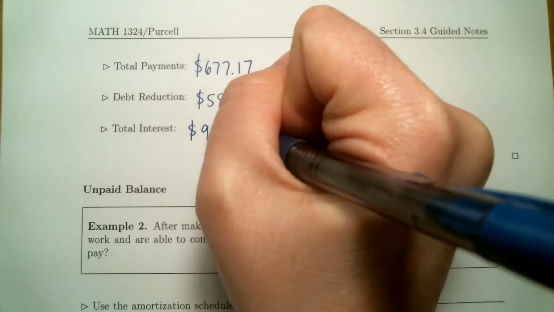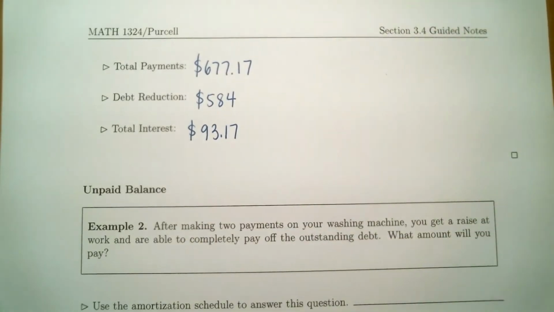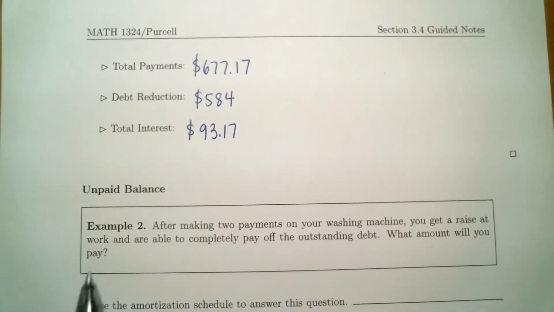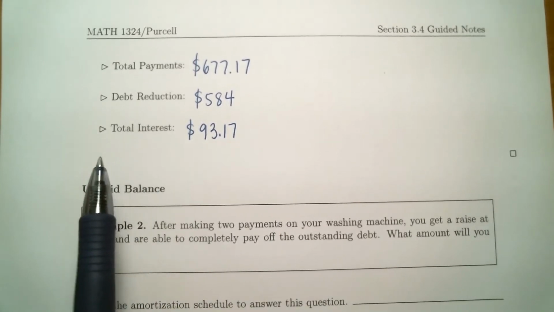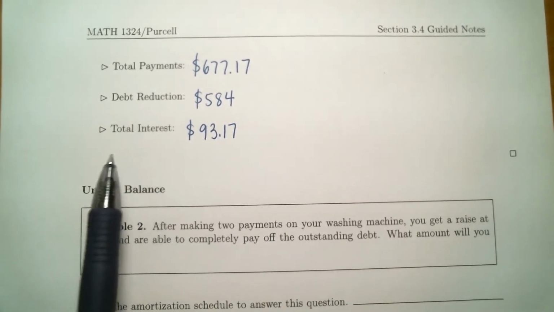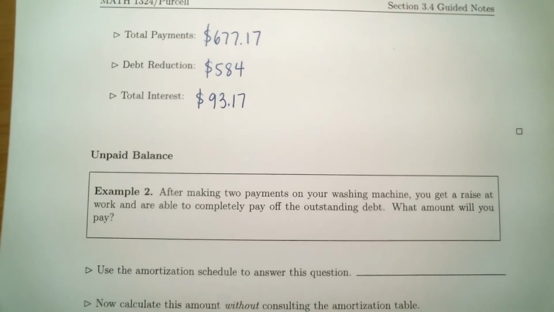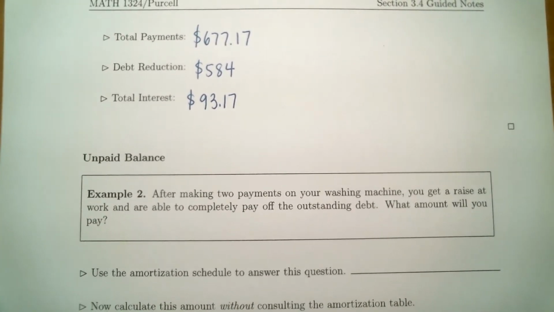We made this amount of payment to reduce a debt of $584, and we paid a total of $93.17 worth of interest. So we're not doing anything else with the table, we're not doing any more computations. I forgot at the end of the last video to do this little quick bit of writing down the last line summary.